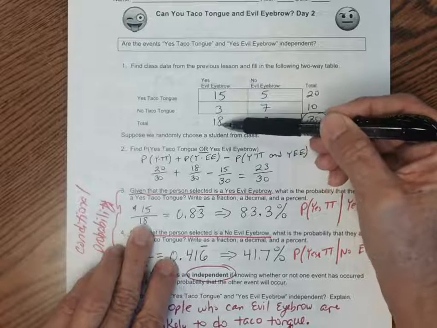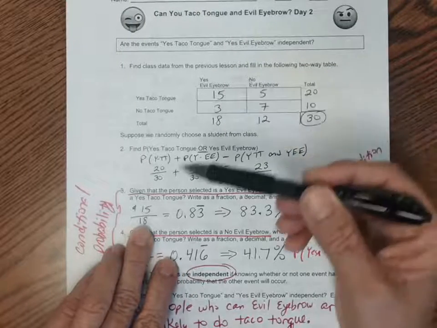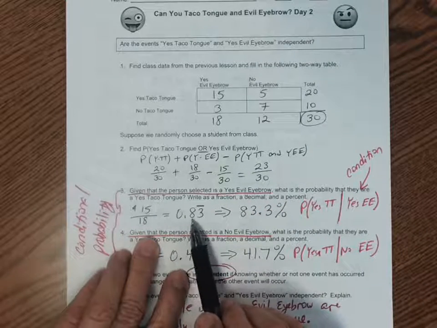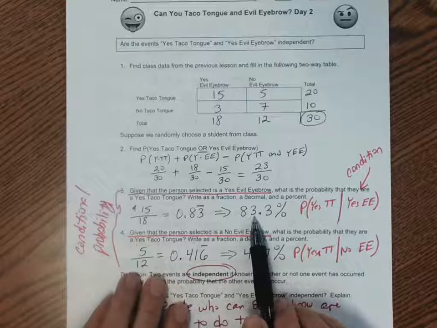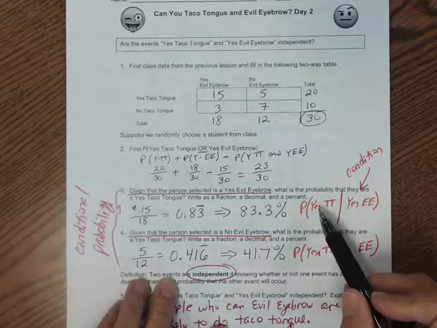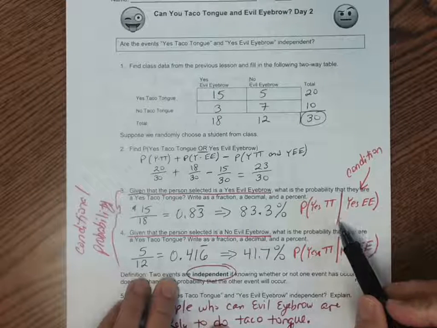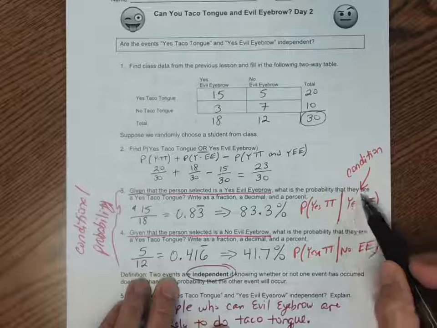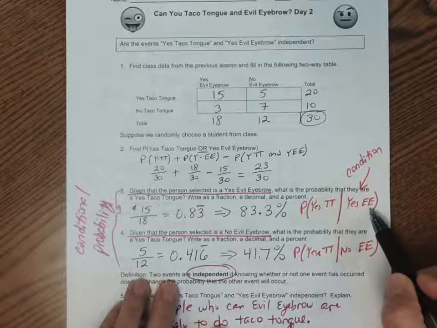How many of those also have a taco tongue? That's 15. So 15 divided by 18 gives us 0.833 as a percentage. There we go. And we write that as the probability of having yes taco tongue given that, straight up and down line means given that we have this condition, which was yes for evil eyebrow.